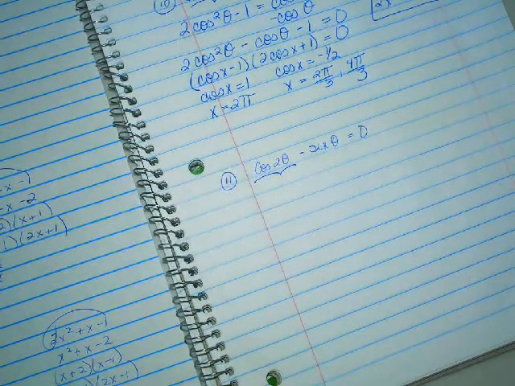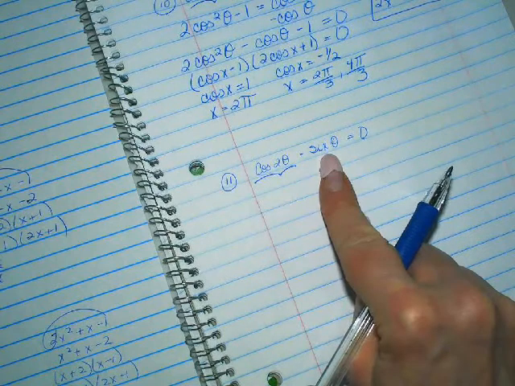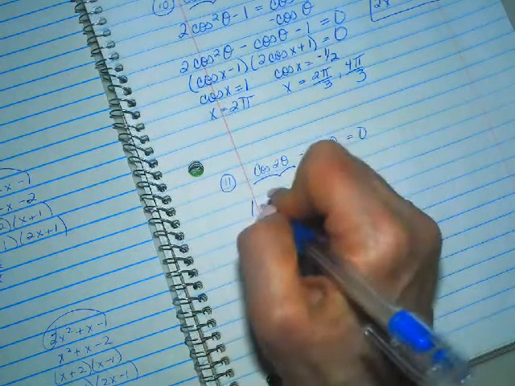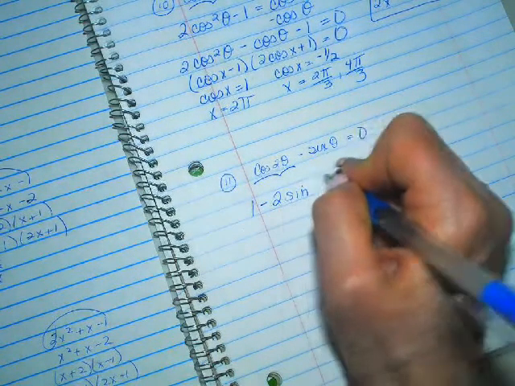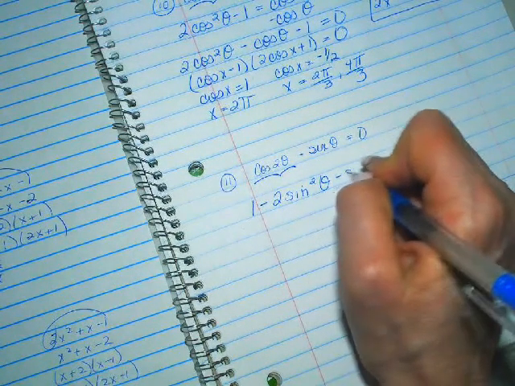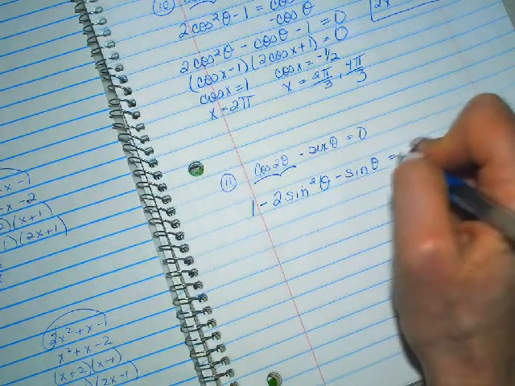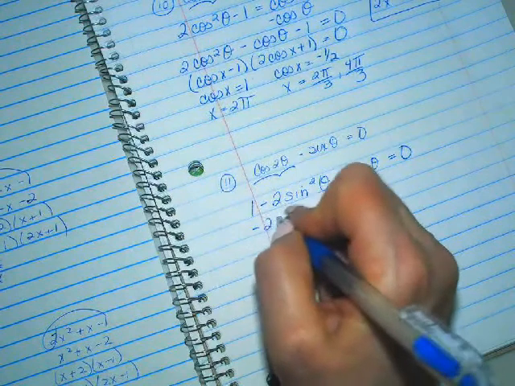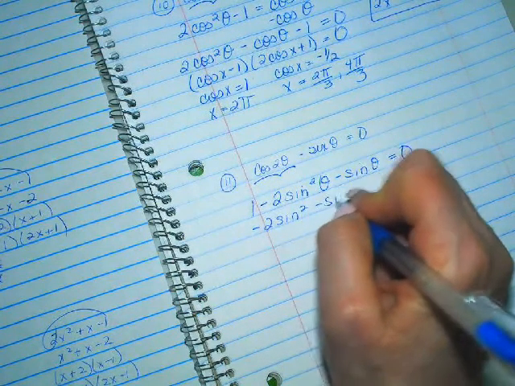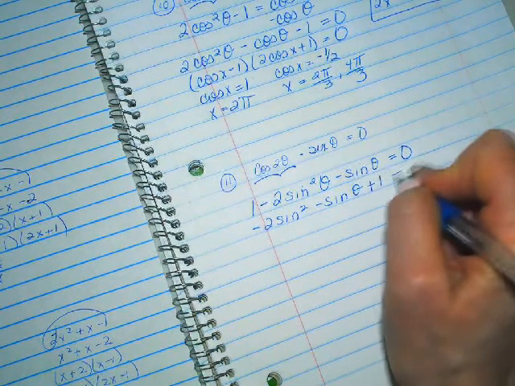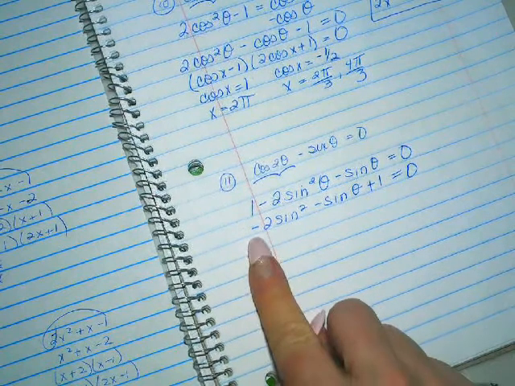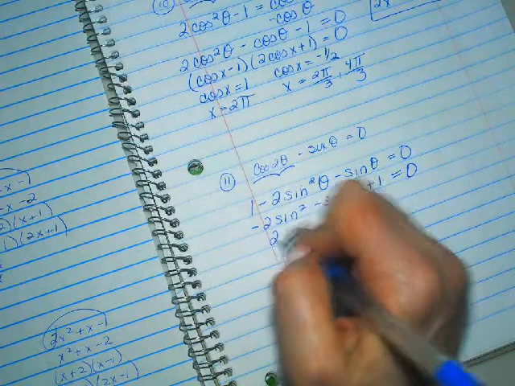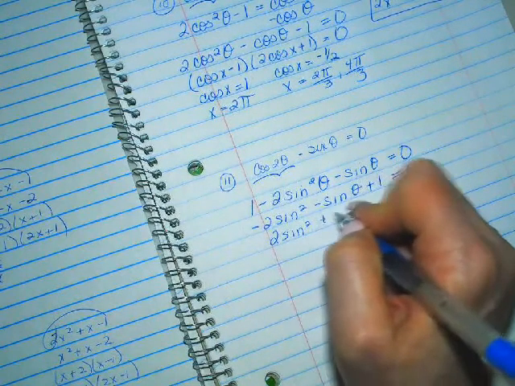Okay, and someone had a question with this. When I substituted this double angle, because it's a double angle, I see the other one is a sine. So I'm going to use the double angle, the sine version, which is 1 minus 2 sine squared theta minus sine theta equals 0. What I did is I rewrote them in the correct order, descending order. And we always said we never want to factor something that has a leading coefficient that's negative, so I multiplied everything by a negative 1.